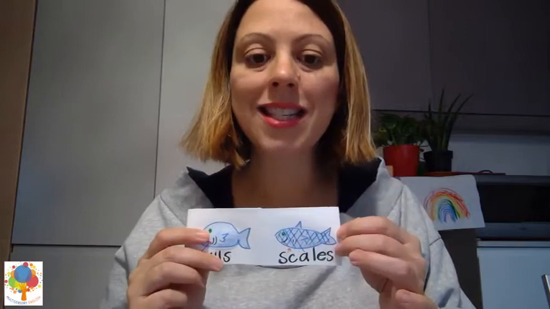And on their body, they don't have skin like us. They don't have fur like a bunny. They've got scales. A little bit bumpy if you touch a fish. Scales.